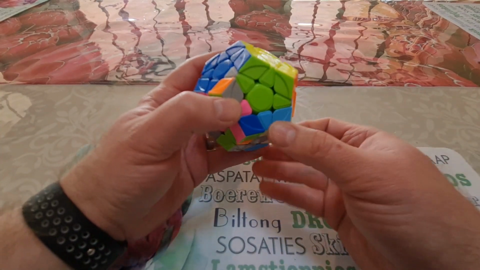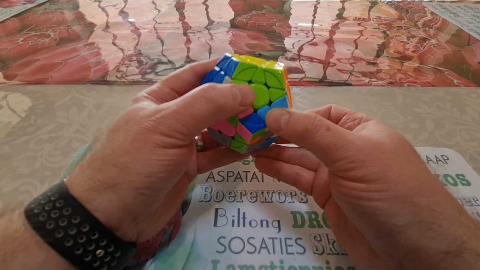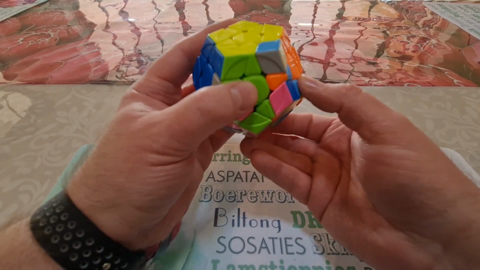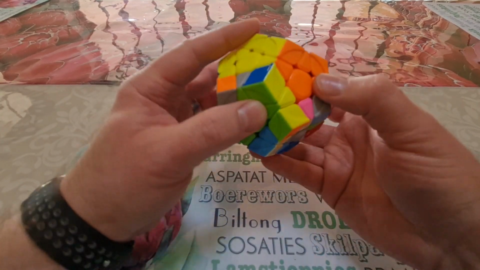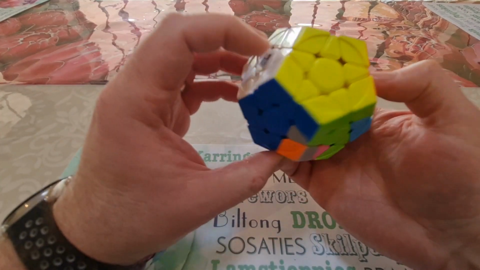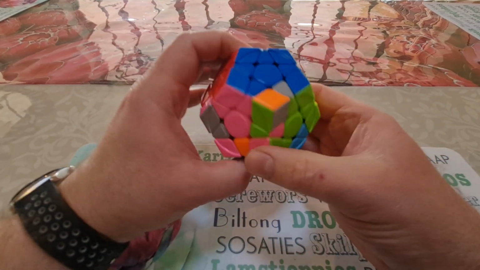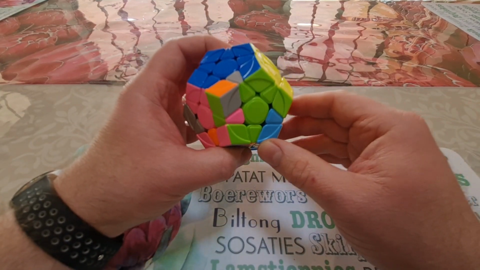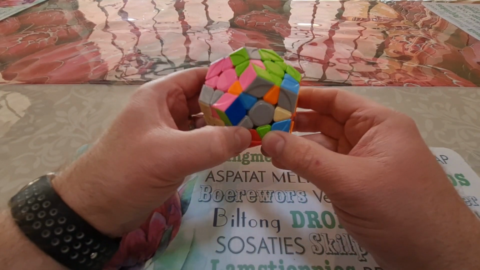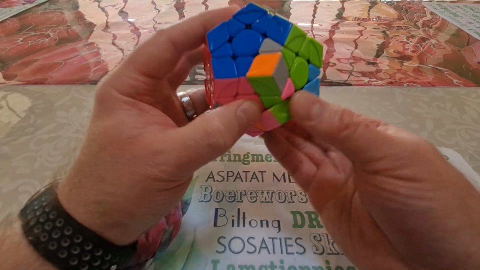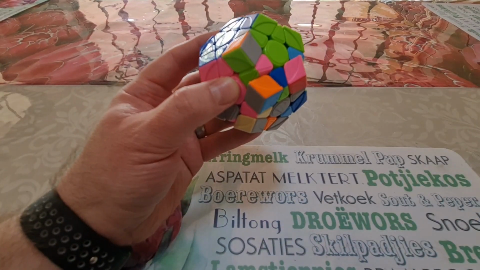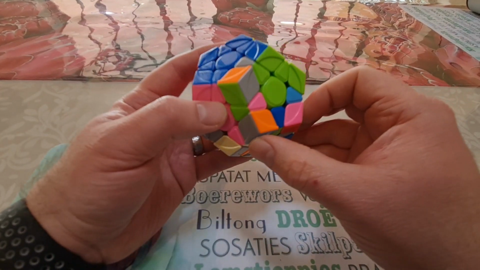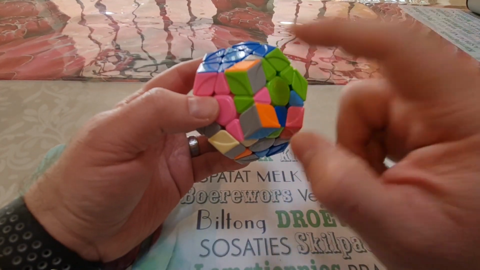So we're just going to take that out. Okay. And then it was light green and blue, right? So it's over here. And we need to move it in there.